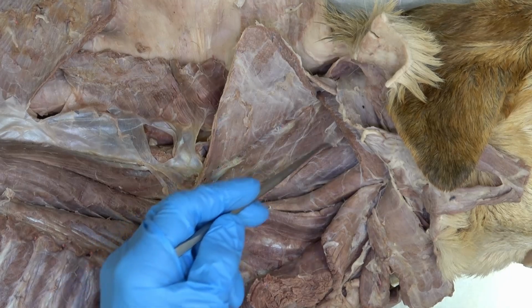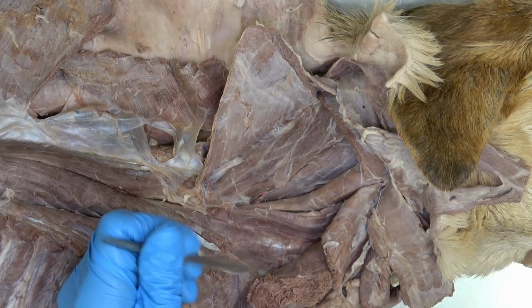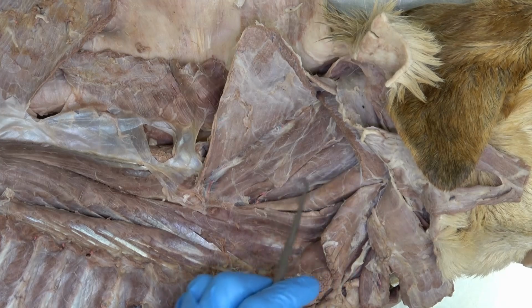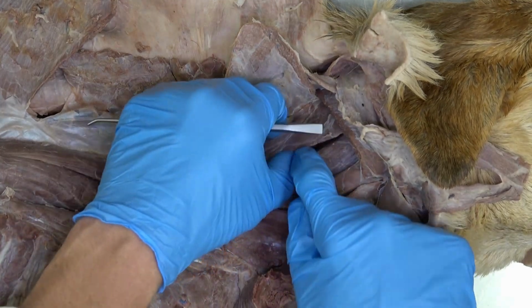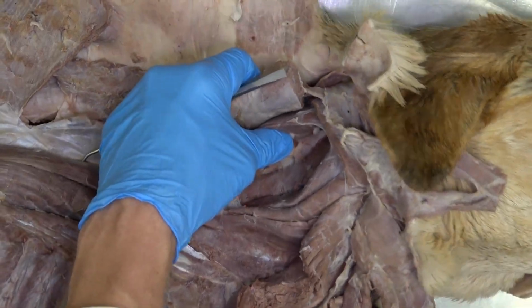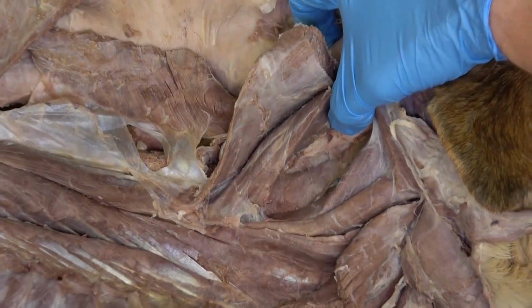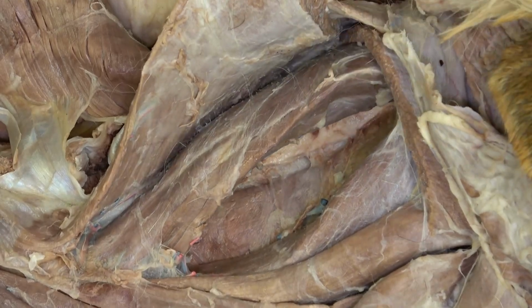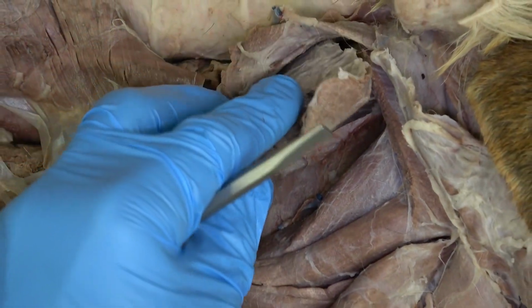That is the biventer cervicis. And just ventral to that is the complexus. If you separate the biventer cervicis and complexus, that is where we can get down here to see the nuchal ligament, deep down, which is right on the midline, the dorsal midline, deep to all these muscles.